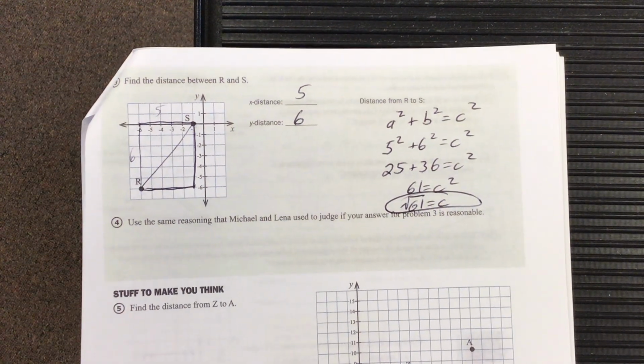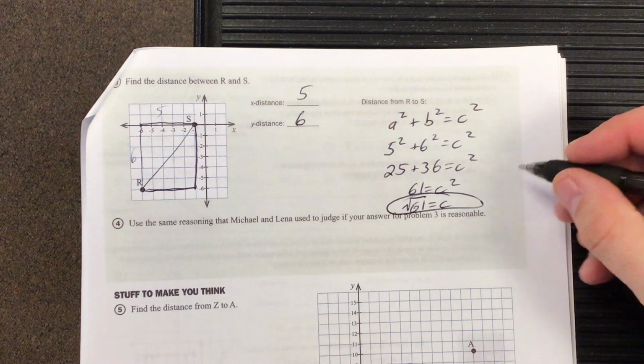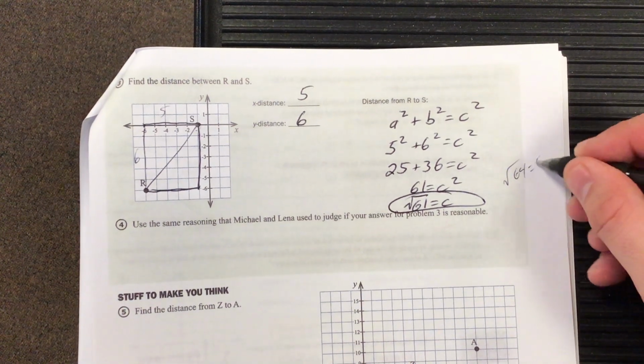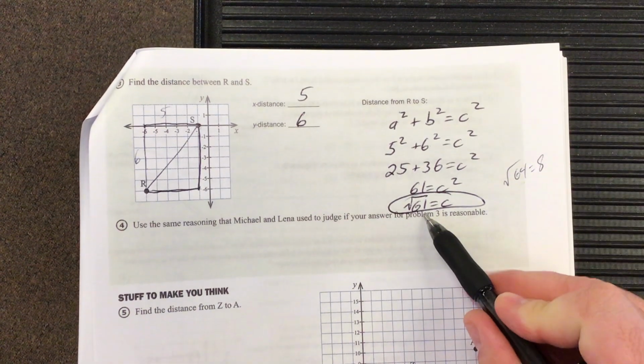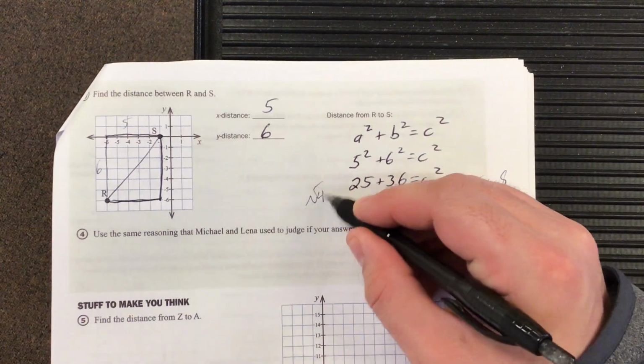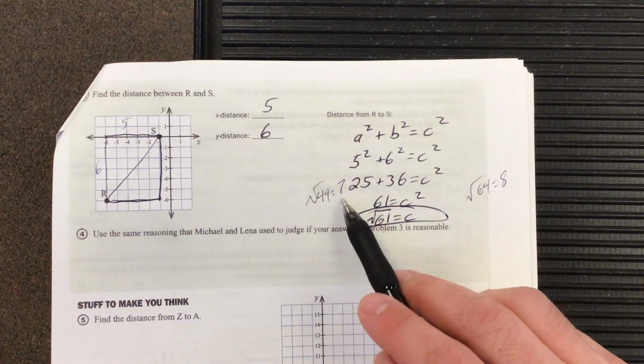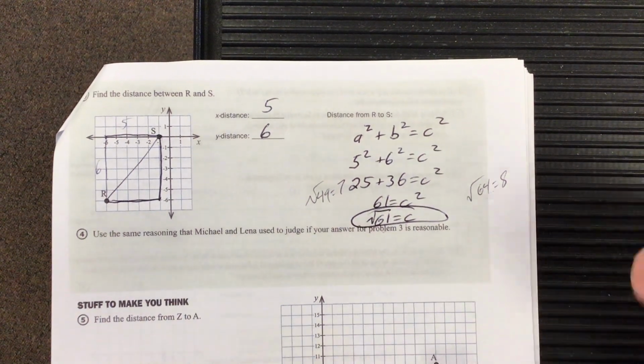Now let's guess and see what that's close to. So it has to be less. It's less than 8. The square root of 64 is 8, so I know it's less than 8 because 61 is less than 64. But 49 is 7 squared, so it has to be maybe a little closer to 8 than 7. So like 7 3/4, maybe.